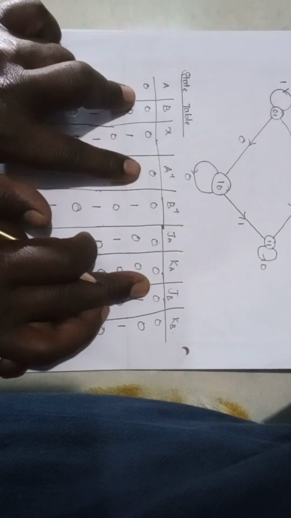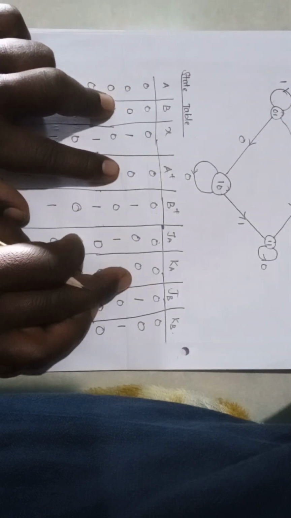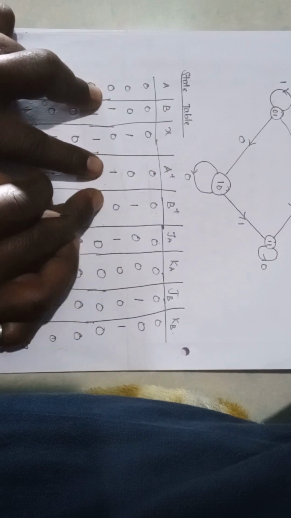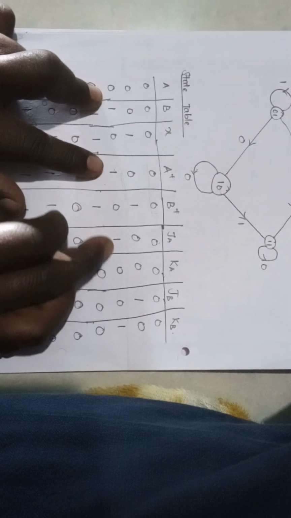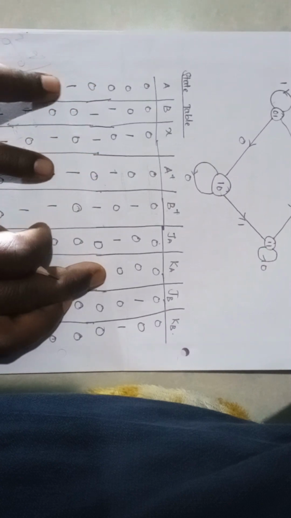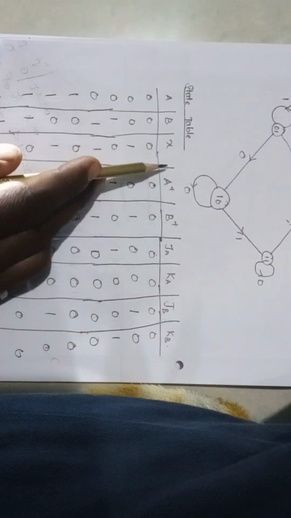We have to look at it in this way. Present state is 0, next state is 0, no change, so JK will be 0, because the present state and next state are the same. Here the state has changed from 0 to 1, that is, the output is set. So for the set value, J is 1 and K is 0. We will see the 10 combination. Here you can see A is 1, A plus is 0, so it is reset. So K equals 1. In this way we have to fill by looking at A and A plus for JA and KA, and B and B plus for JB and KB. So now we have finalized.